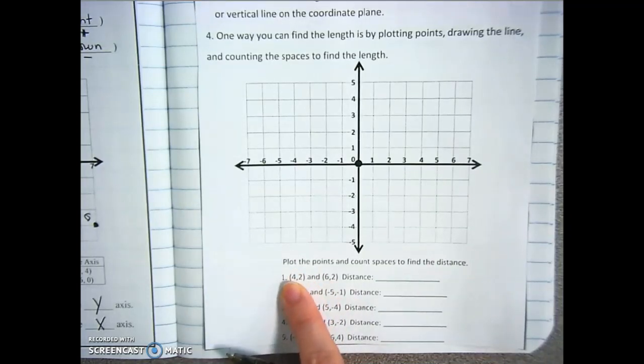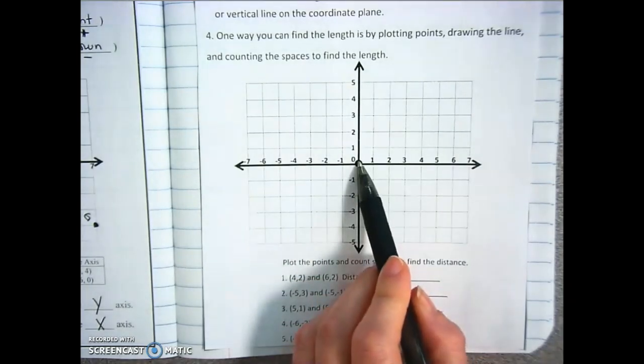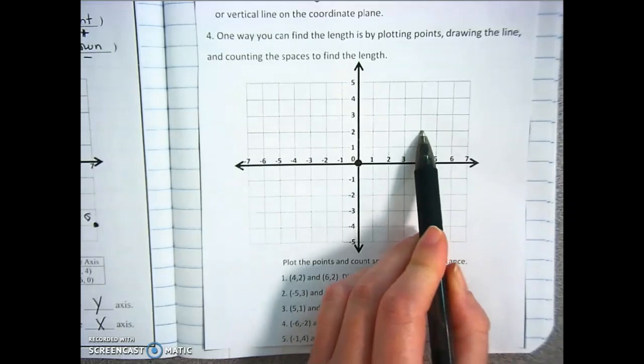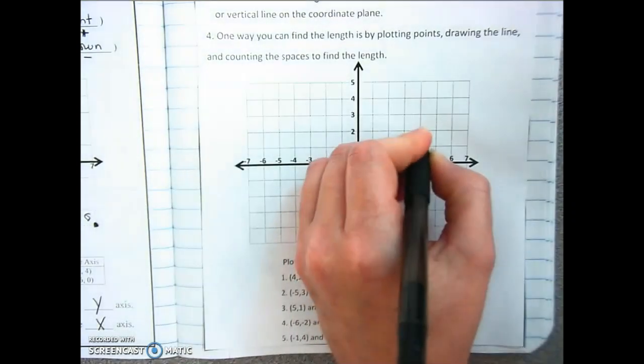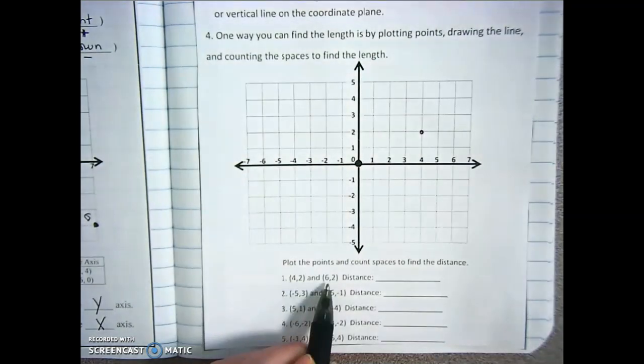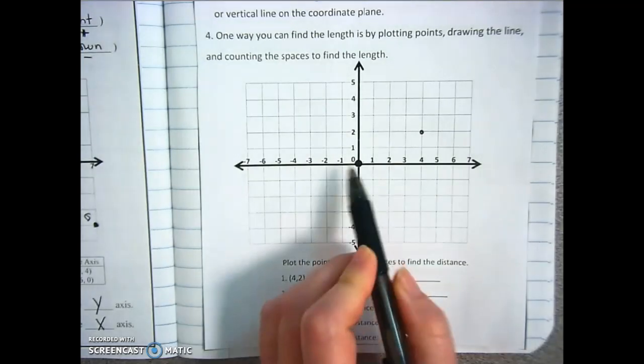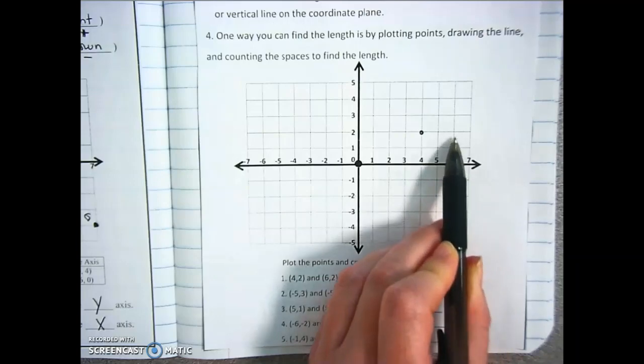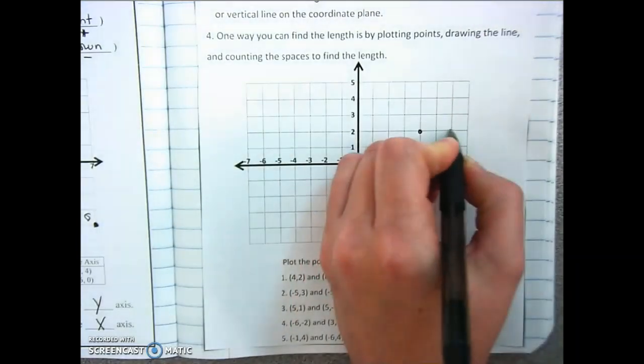The first part is to find (4, 2). So you start at the origin, you go over to positive 4, and then you go up to positive 2. This is your first point. Then you do the next point, which is (6, 2). You start at the origin, go over to positive 6, and then up to positive 2.